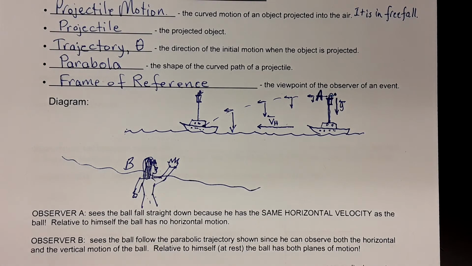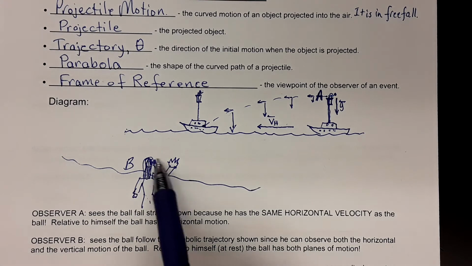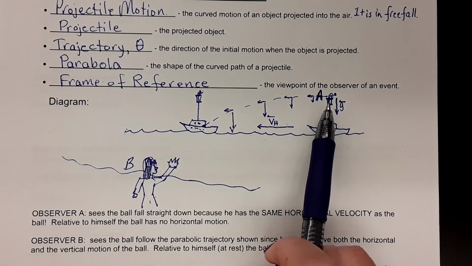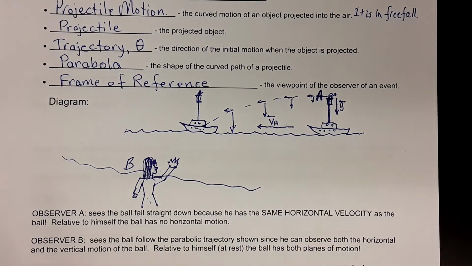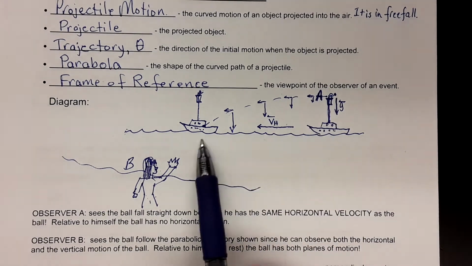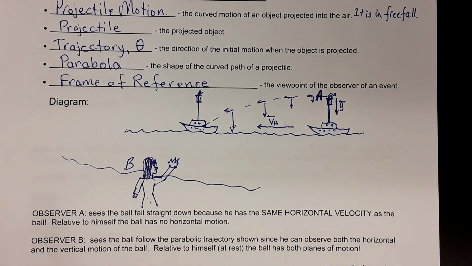Now, which frame of reference do we wish to look at projectiles from? Well, we wish to look at the projectile from observer B's point of view. We want to see both the horizontal and the vertical motions added together so that we see the curved path. We want to be outside the frame of reference of the projectile, okay?